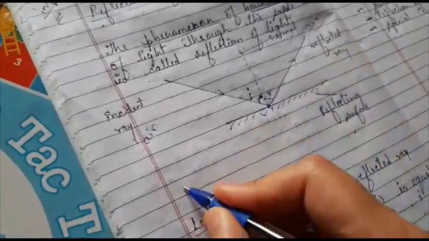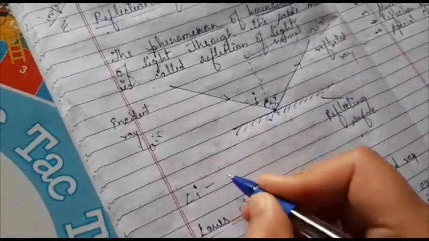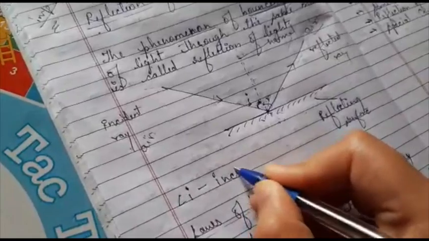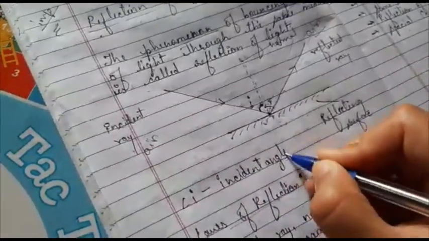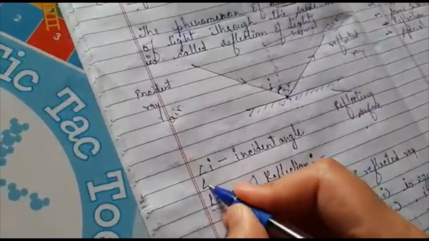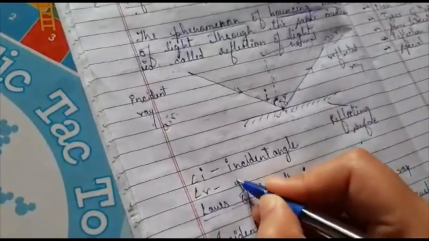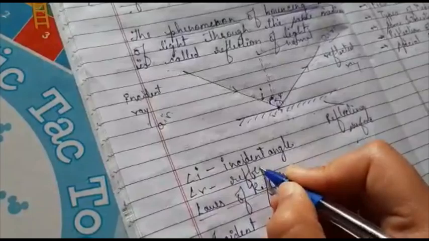Here I am writing: angle I is the incident angle and angle R is the reflected angle.